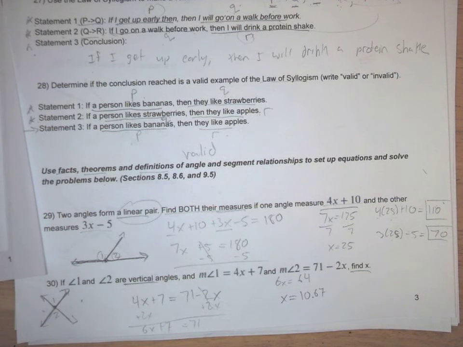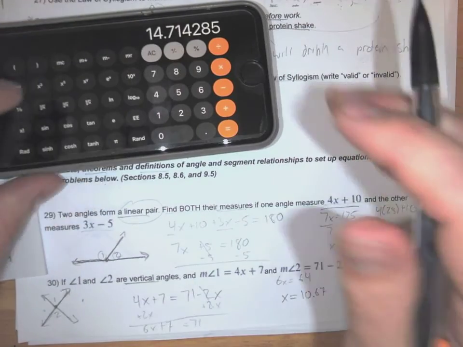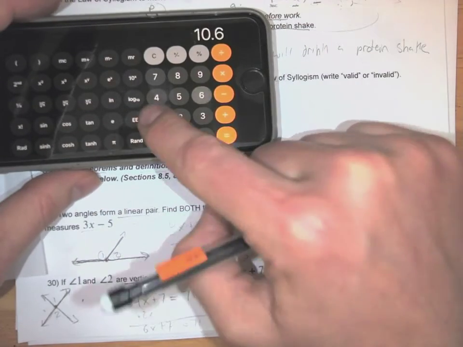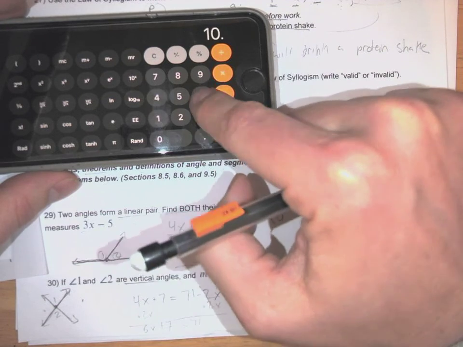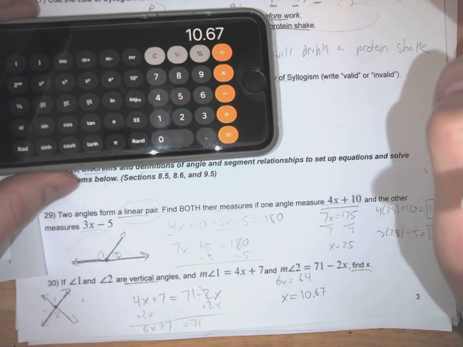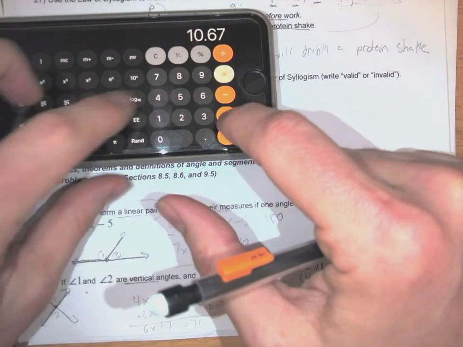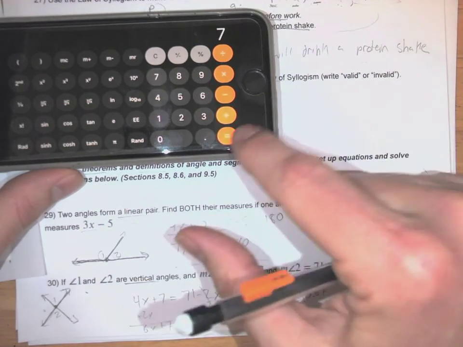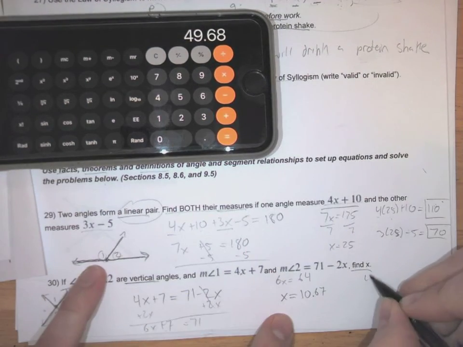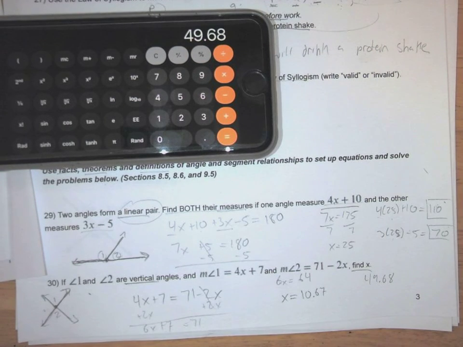Forgot my calculator in the room, so I got to use my phone calculator. Sometimes this is hard to use. So let's go 10.67, we'll estimate there. And we're going to multiply that by 4 and then add 7 just to see what it is. Okay, so about 49.68, but like we rounded, so that might be a little bit off.